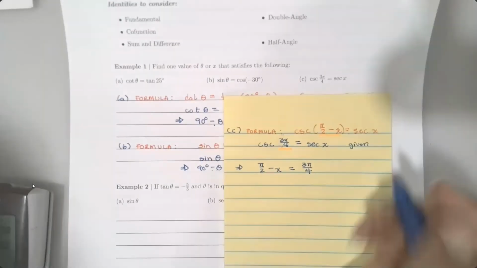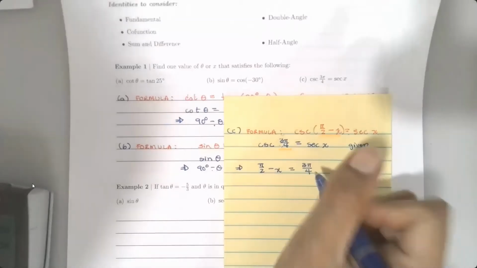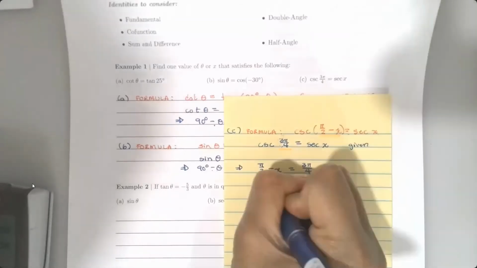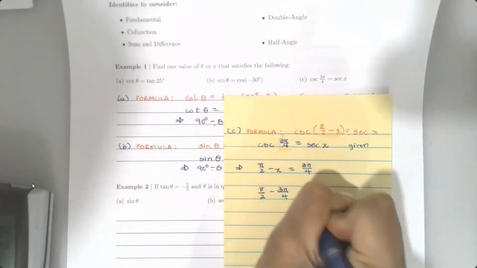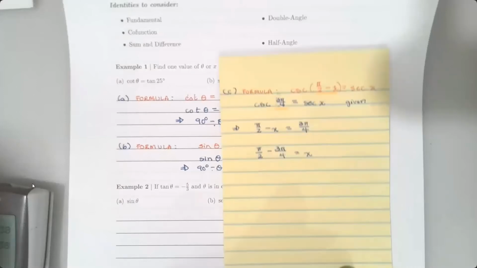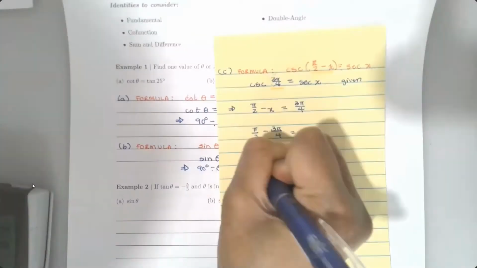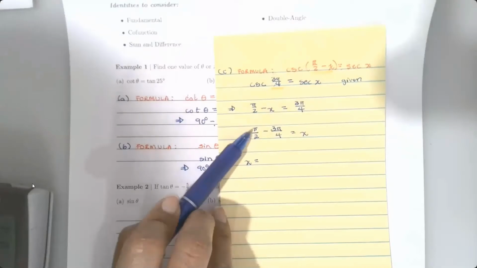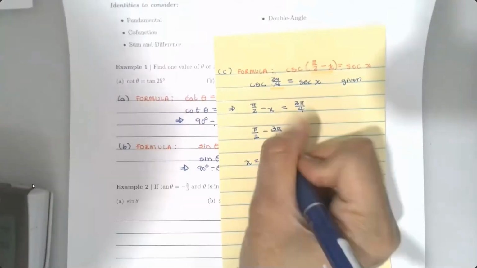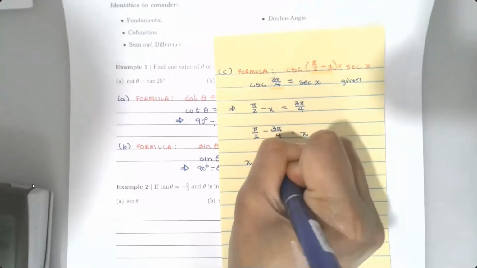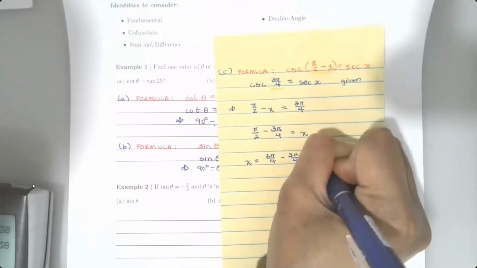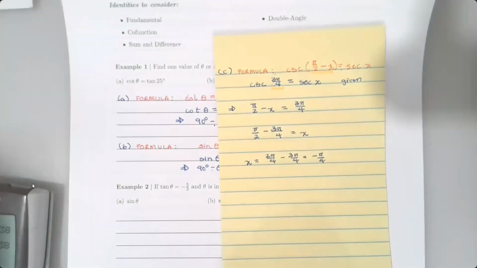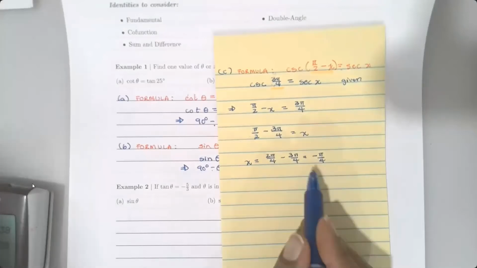What we can do to both sides is add the x and subtract the 3 pi over 4. So we're going to have pi over 2 minus 3 pi over 4 is equal to x. I'm going to write this as x is equal to. I'm going to multiply top and bottom of the first fraction by a 2 to get the same denominator. That'll give us a 2 pi over 4 minus 3 pi over 4. And that gives us a negative pi over 4. So the answer that we're looking at is negative pi over 4.